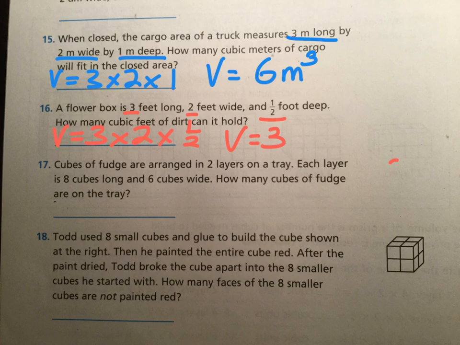It's 3. Okay? It might be confusing, but now you know when you multiply by half, you cut it in half. When you multiply by a fraction, you actually divide by its reciprocal, but we'll talk about that later. But for right now, the only thing you have to multiply is by half. That means just cut it in half. We did that when we did triangles before. The measurement is feet. 3 feet, and again, that's cubed.